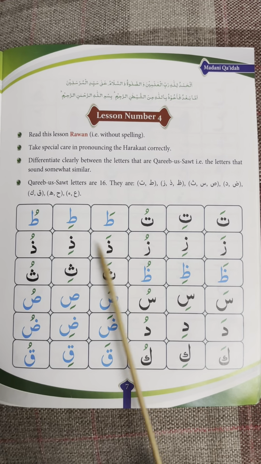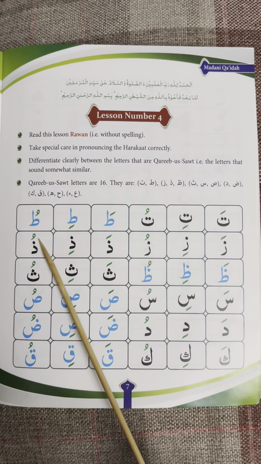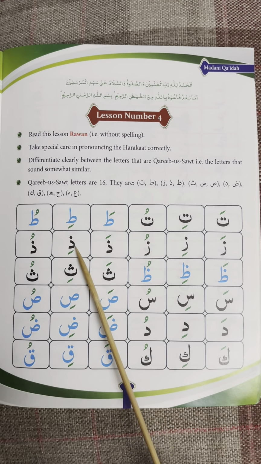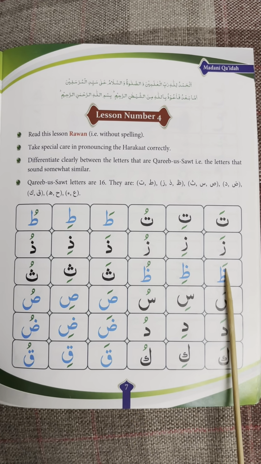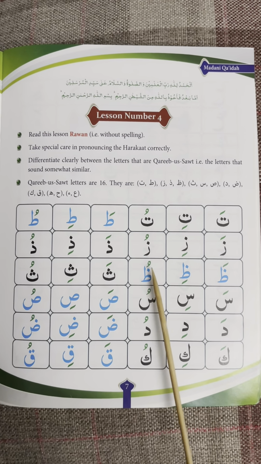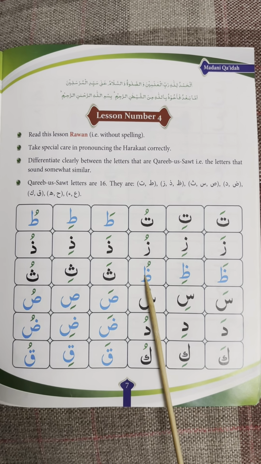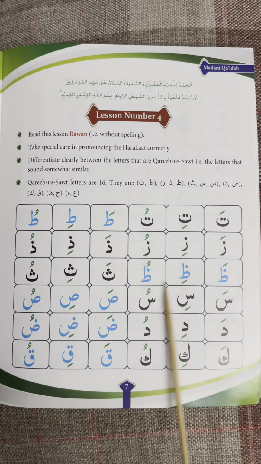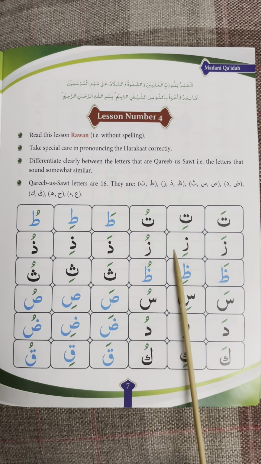Zal is a soft letter without whistle. Zal zabar za. Zal zir zi. Zal pesh zu. Zo zabar zo. Zo zir zi. Zo pesh zu. And zo is a mustalia but soft. Za and zal are thin letters.